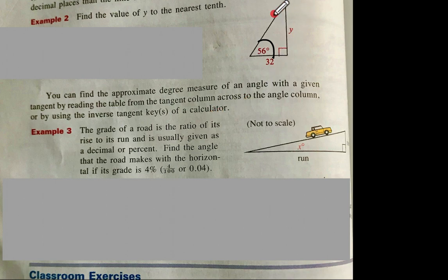Do you see how we don't have the hypotenuse? So you can't use sine or cosine. Sine or cosine uses the hypotenuse. I wish I could see your faces right now to see how confused you are, but I can't. So I'm just going to carry on.